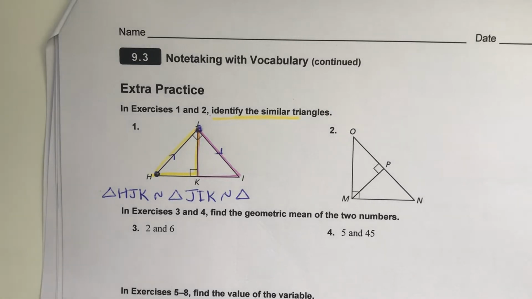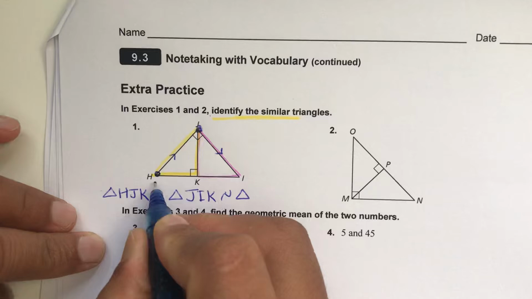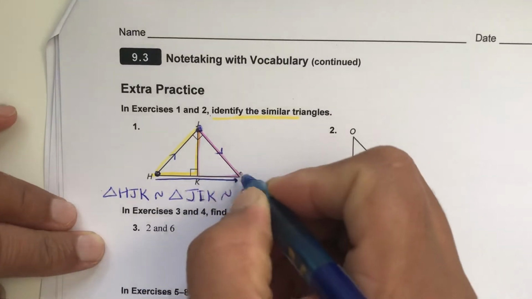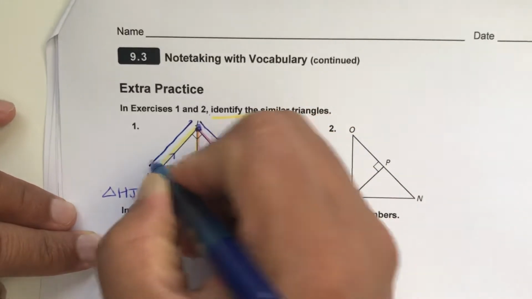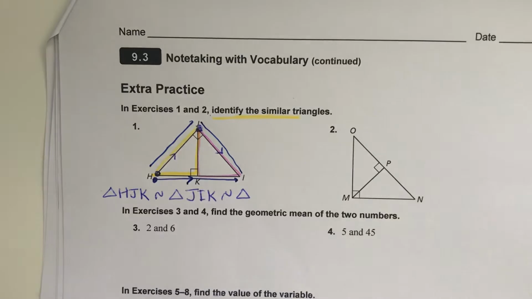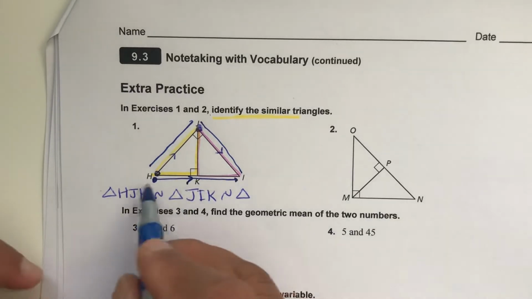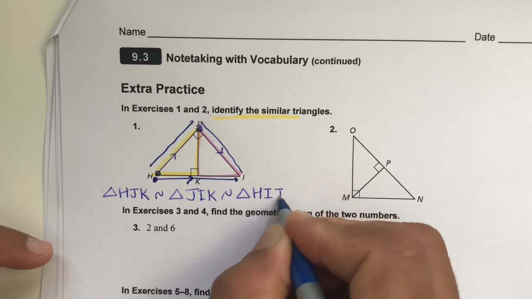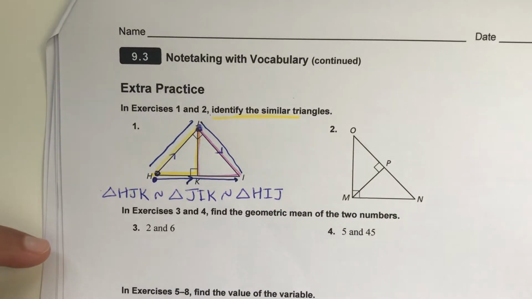And how do we name the last triangle? To name the last triangle, we pick our final one, this bigger one. How to name this one? We start from here and we name it in this direction. So it's going to be HIJ. All right, so this way we have to do it.